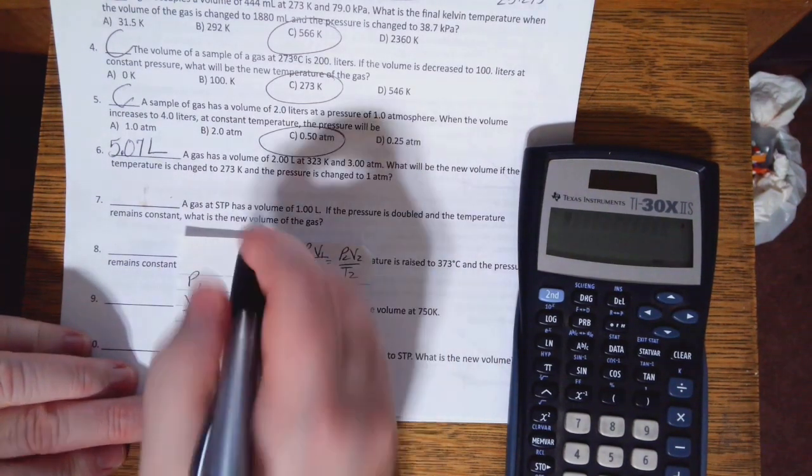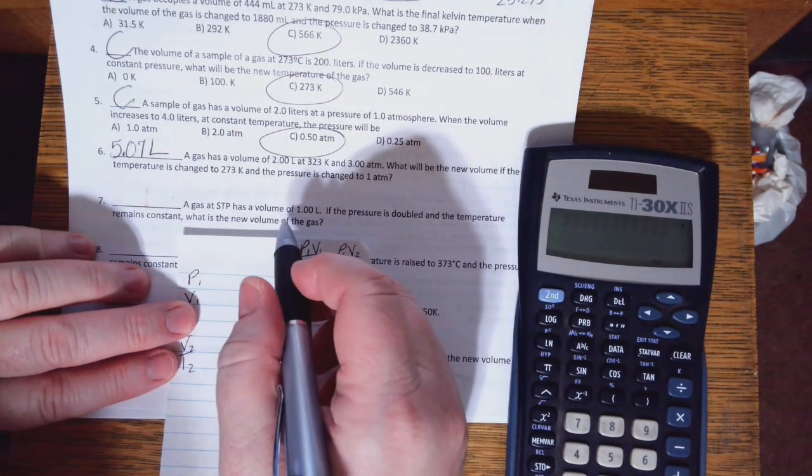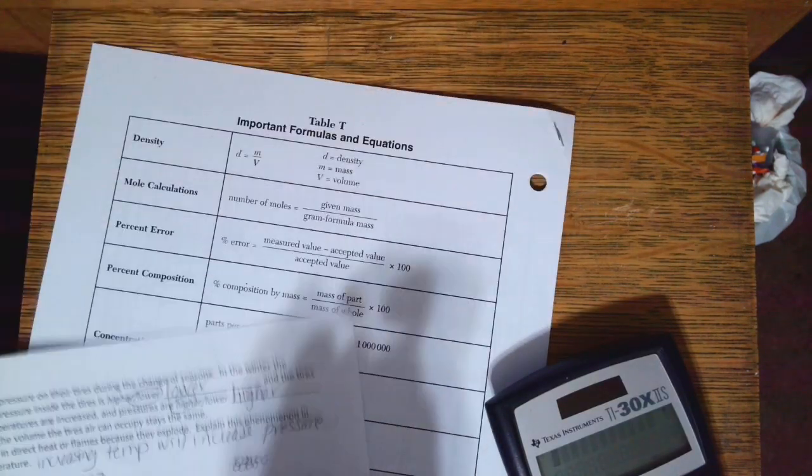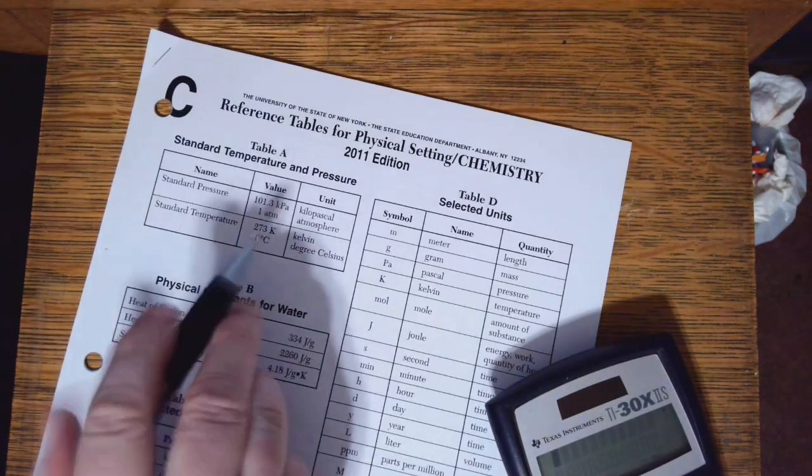A gas at STP. Okay, so STP, remember, where do I find it? On the reference table, but here's formulas, here's STP.